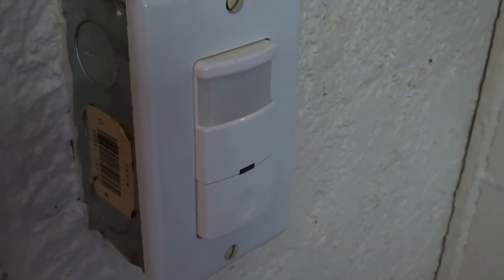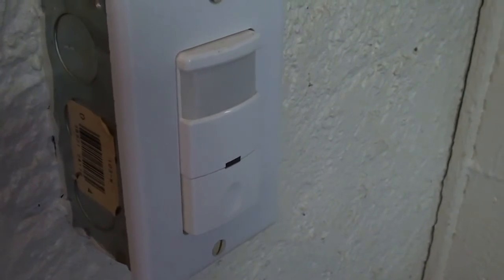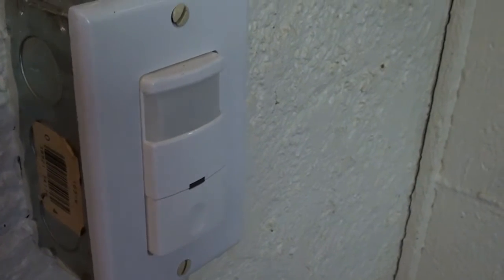When you're shopping for occupancy sensors, make sure you purchase one that has the white neutral wire required, and you'll know it will have this relay click.